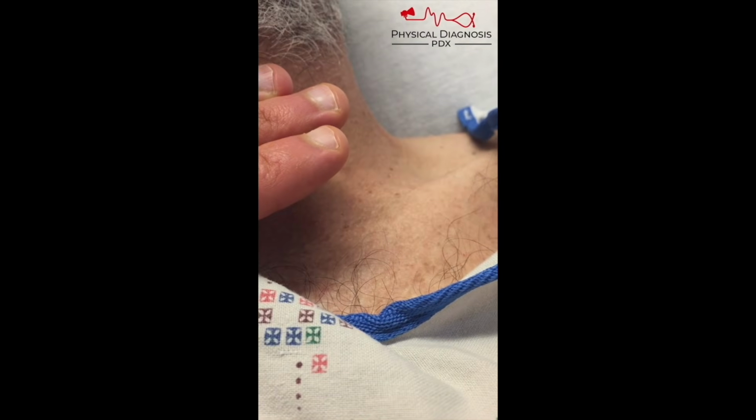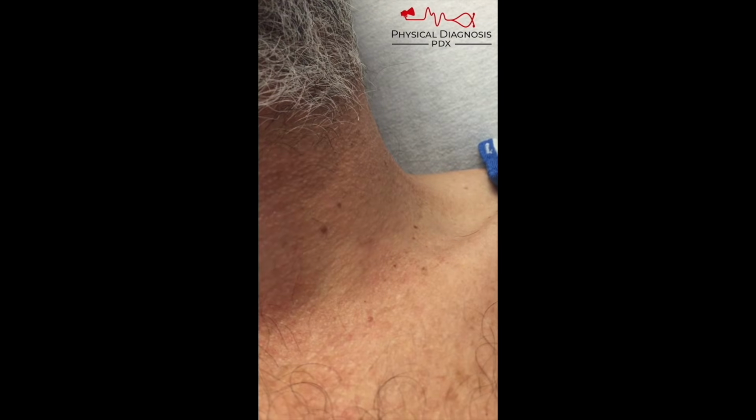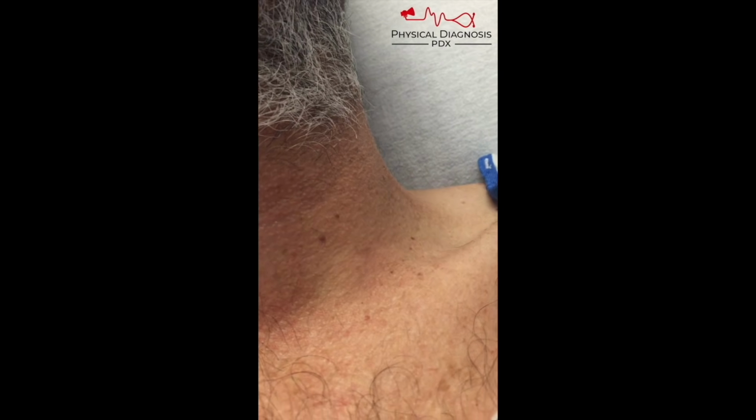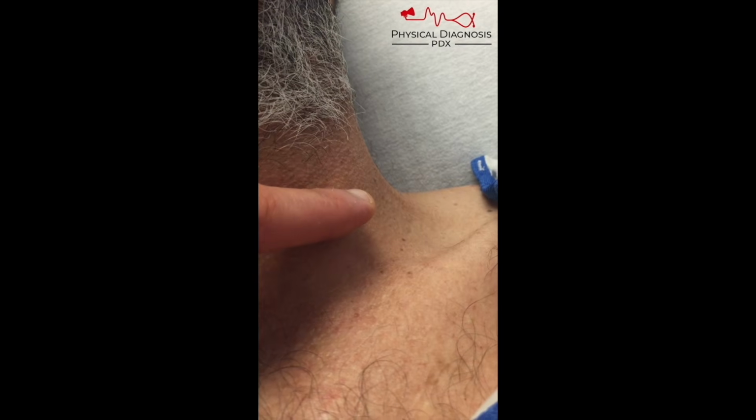Next, my hand goes toward the patient's chest to find the angle of Louis, our standard reference point for estimating JVP, which is roughly 5 centimeters above the middle of the right atrium in this position. From the angle of Louis, I slide my hand horizontally toward the patient's neck.